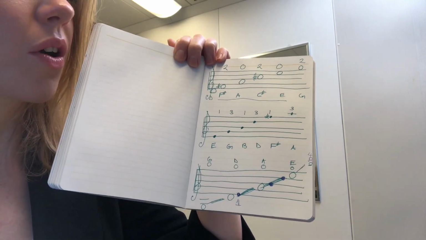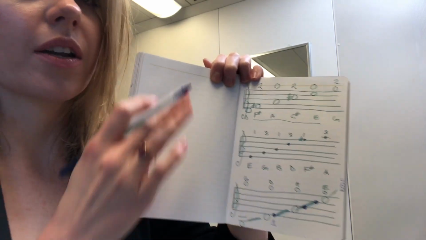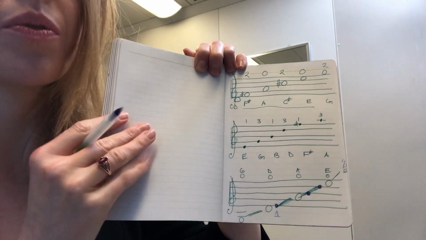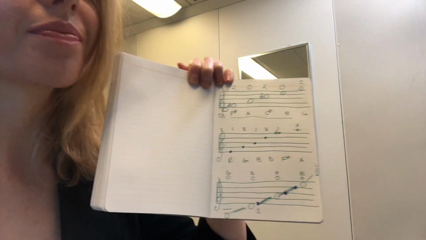Okay, so now let's go ahead and draw the basic hand pattern over here so we can figure out where these go and what they sound like. Just bear with me for one moment.